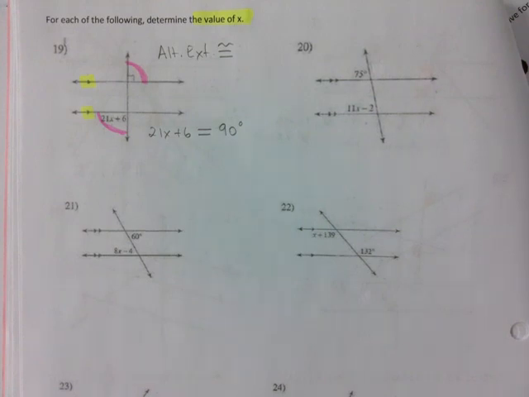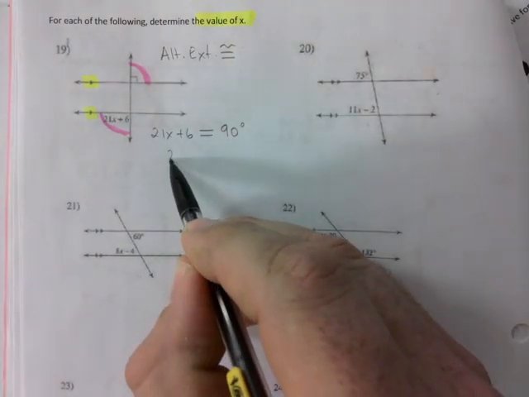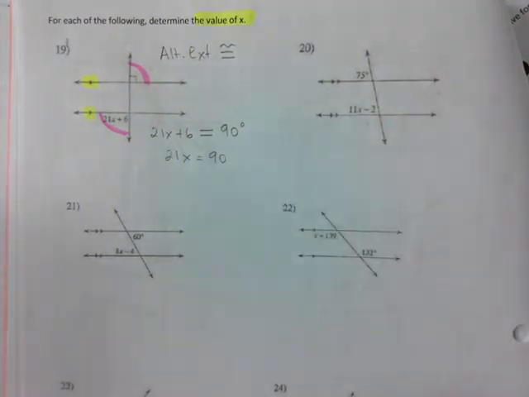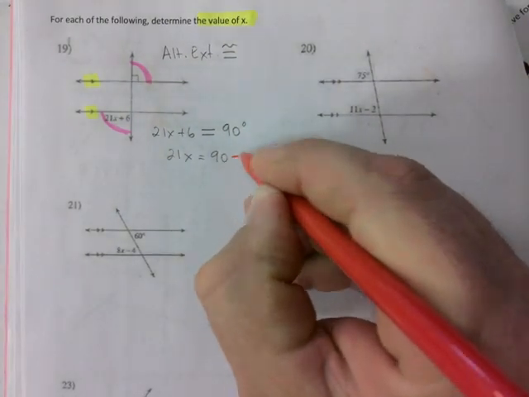And now it's just algebra, right? I used to show you how to bring things over. I will isolate x. That's my ultimate goal, isolating x. So opposite operations, right? You go 21x is equal to 90 minus 6.